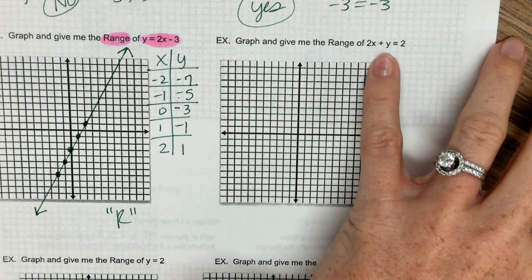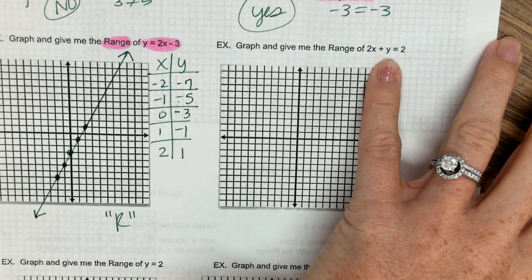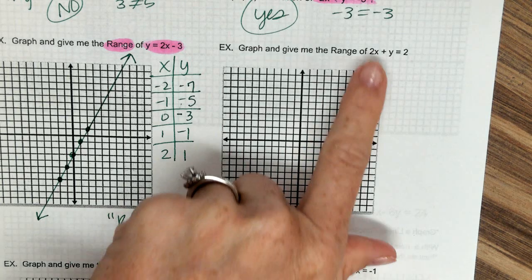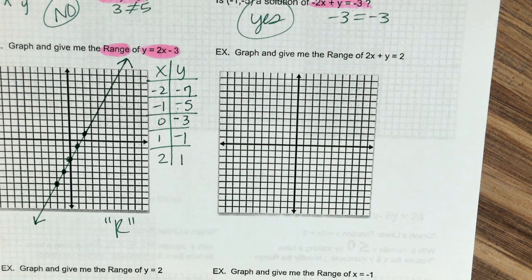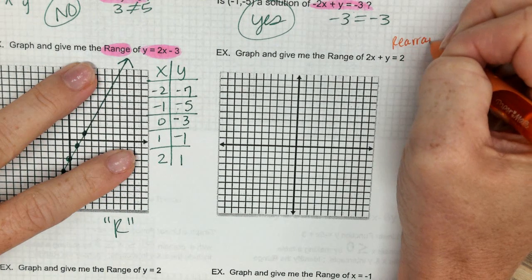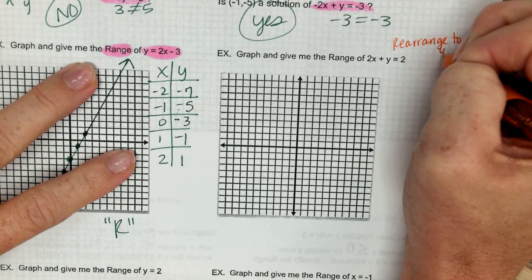So do y'all remember a few weeks ago when I was teaching y'all how to rearrange equations, I said this is super, super important, because if you can't rearrange an equation, you can't put it into your calculator. So the first thing we're going to have to do is rearrange this. So write that down. You're going to rearrange to y equals.